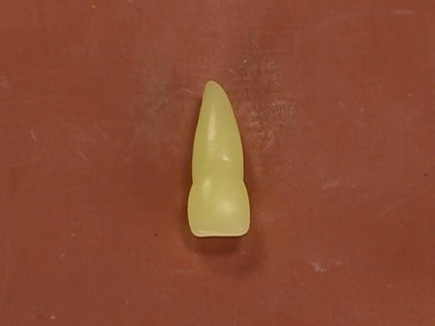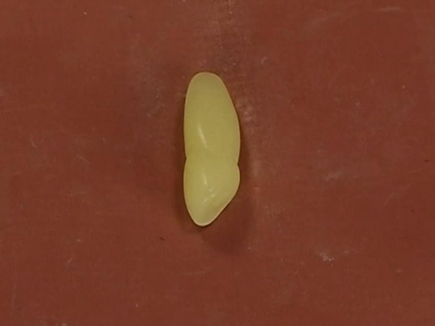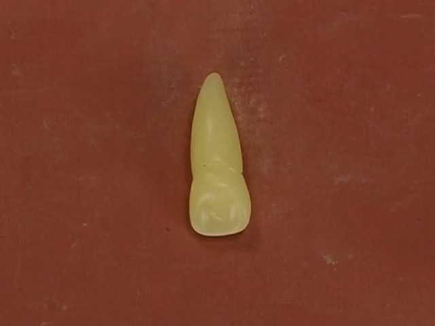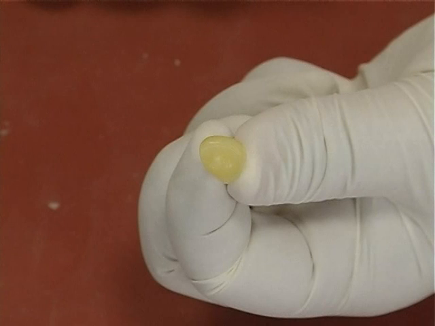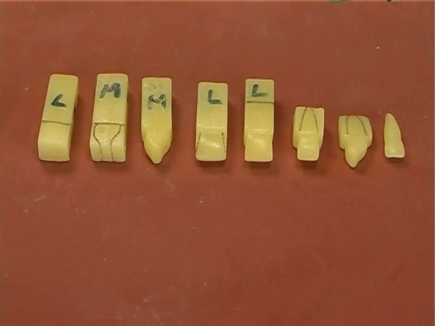This is the final labial aspect, mesial aspect, palatal aspect, distal aspect and incisal aspect of the permanent maxillary right central incisor. This shows the different stages of tooth carving up to the completed tooth.